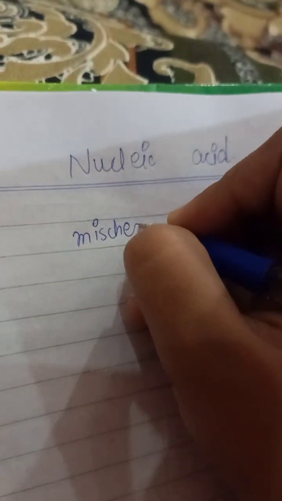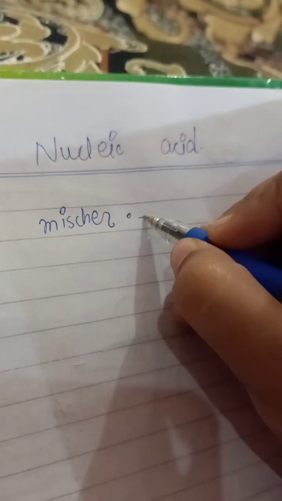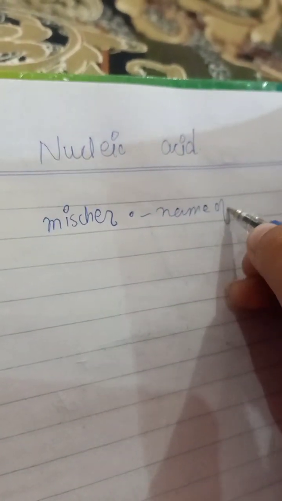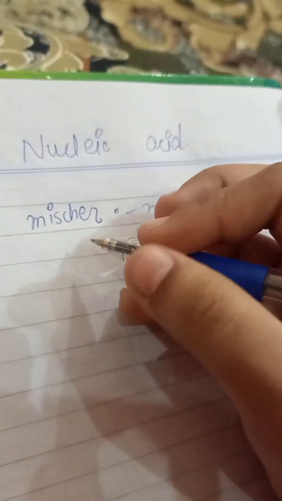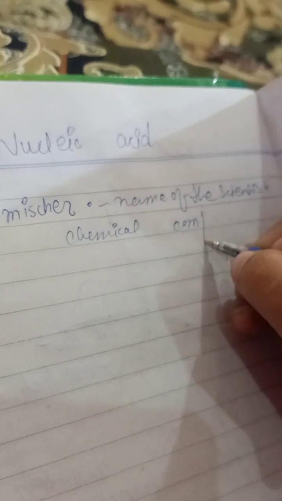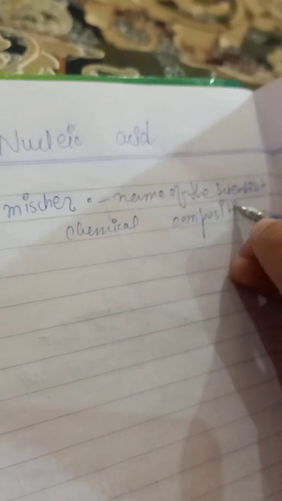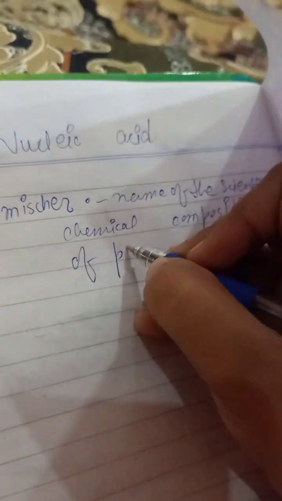The name of the scientist was Mr. Okay, so basically he observed the chemical composition of pus cell. What is pus cell?